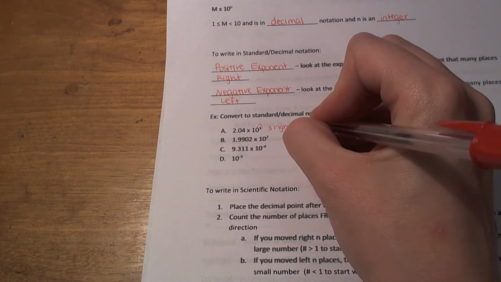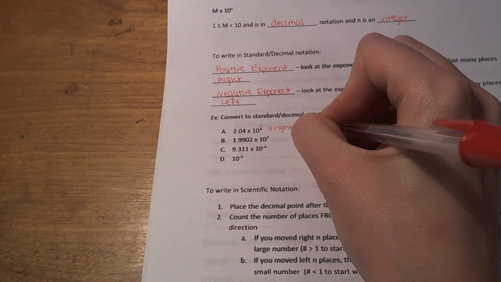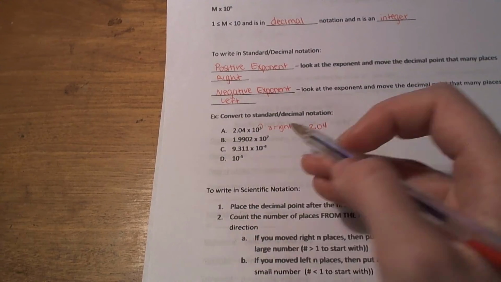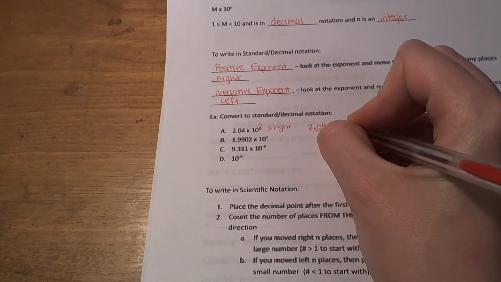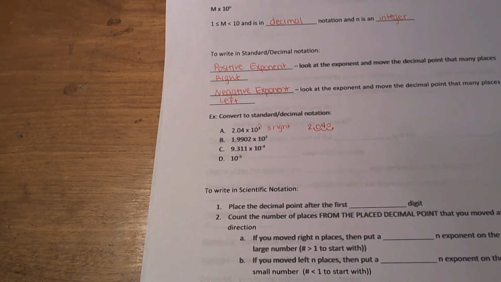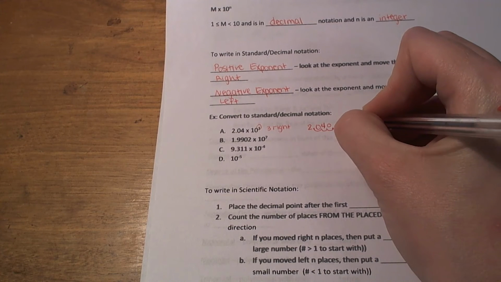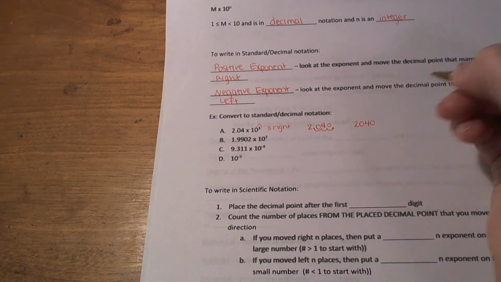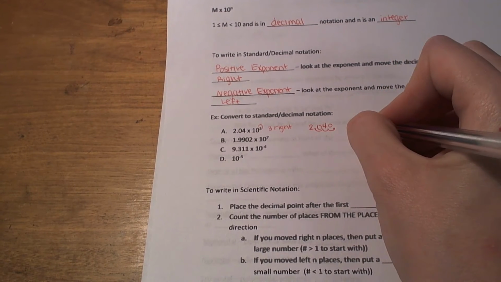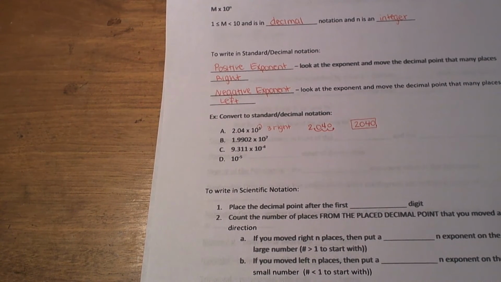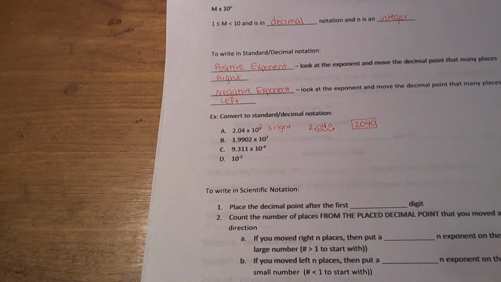So I had 2.04 to start with here. And when I move the decimal point 1, 2, 3 to the right, I have to put in a 0. And this means that I end in decimal notation with 2040. There's no more times 10 to some power in decimal or standard notation.